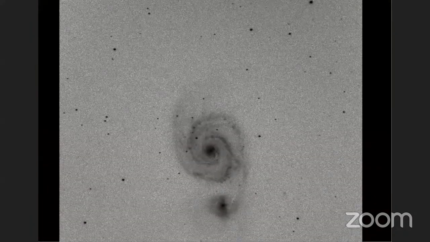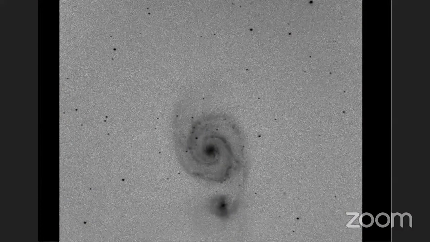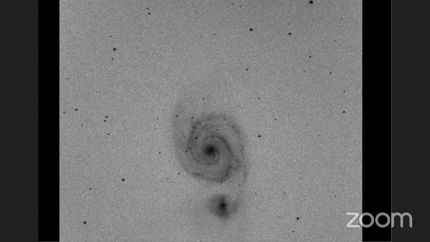Akash was asking, I see some of the stars within the dust lane. Are they part of the galaxy itself? Let me show you the image again. I think they are just foreground stars. I don't think they are part of the galaxy.